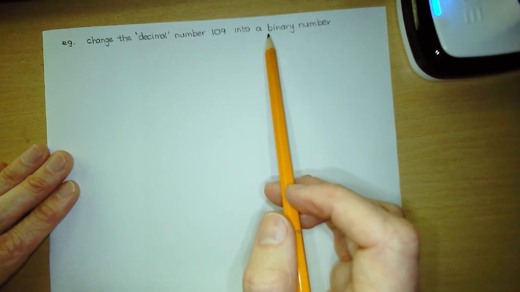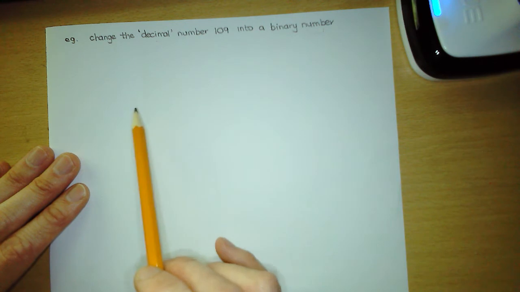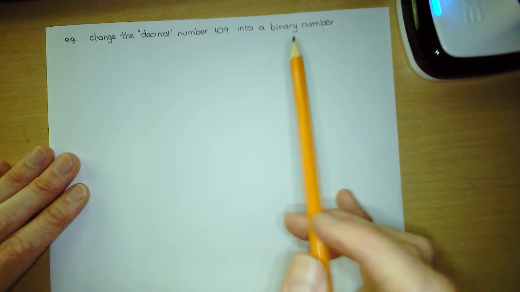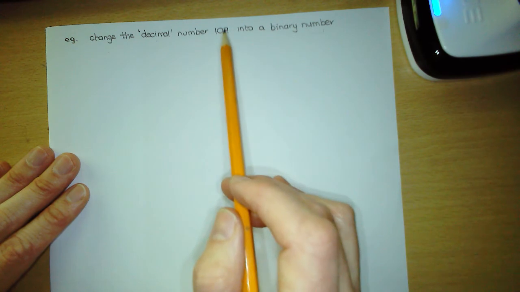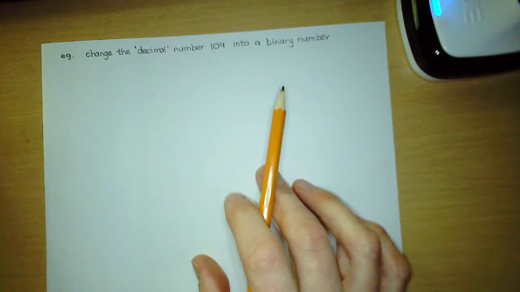Now, the setup is similar to before in that you're going to draw a place table for the binary number that we want to find. We want to work out what is 109 as a binary number. So we're going to draw our place table.